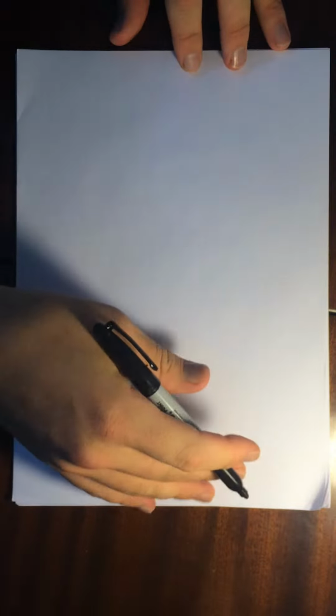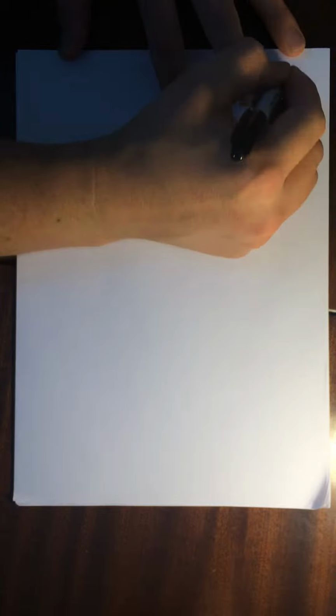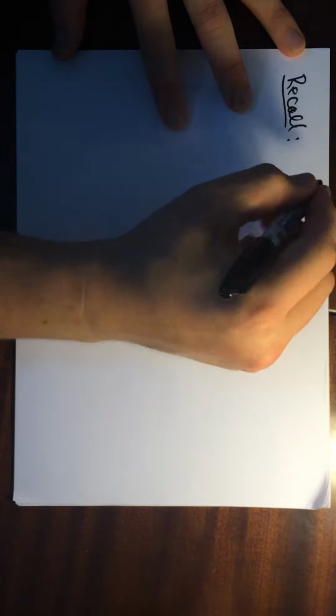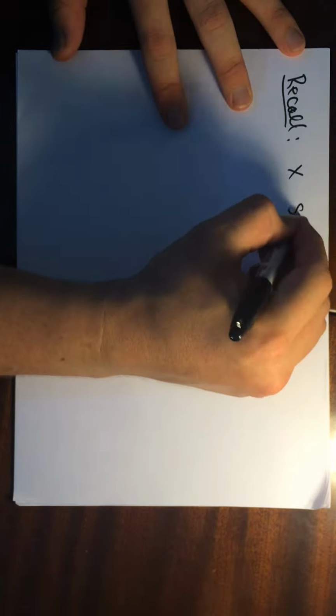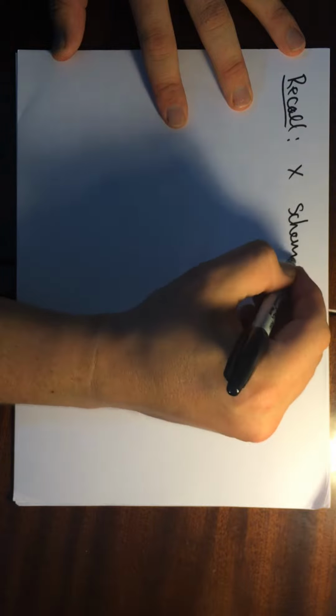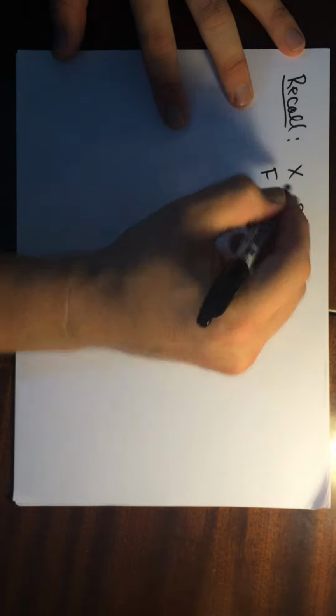So I'm going to make a video about the transition maps for a vector bundle and its dual. So let's recall some things. Let X be a scheme, and let F be a locally free sheaf on X.